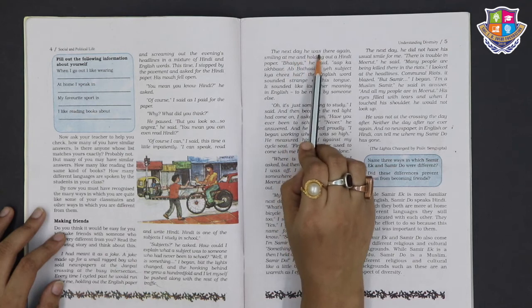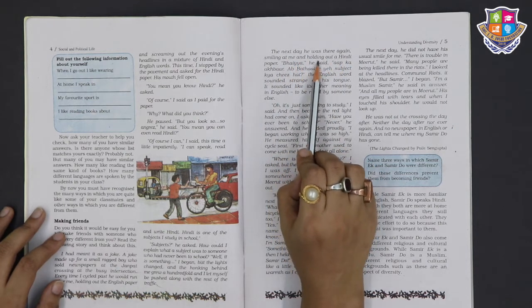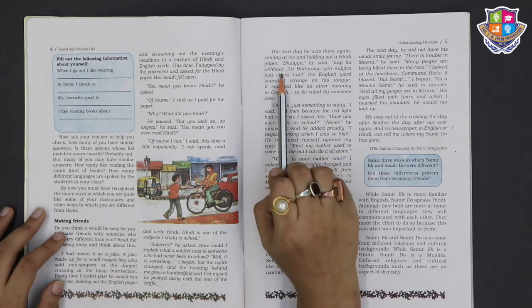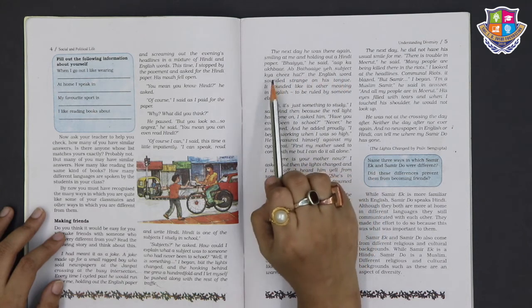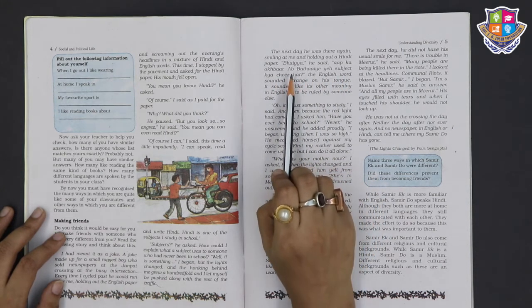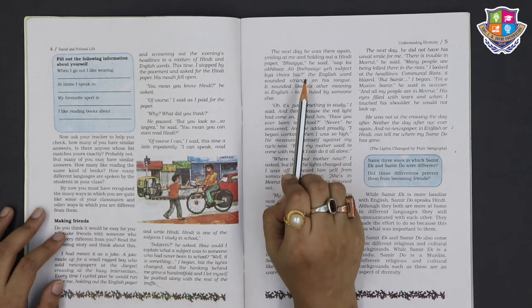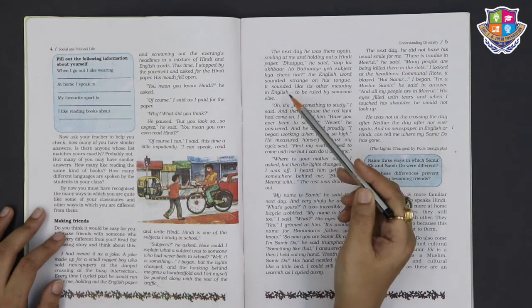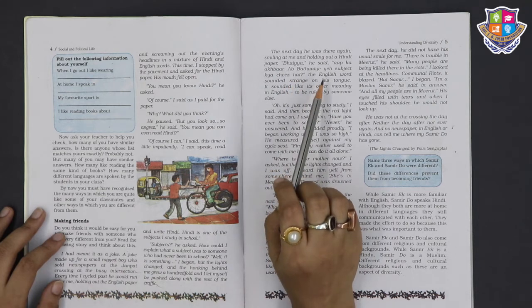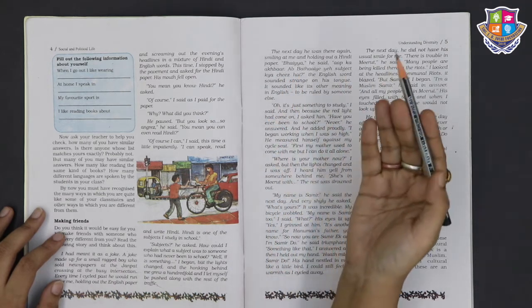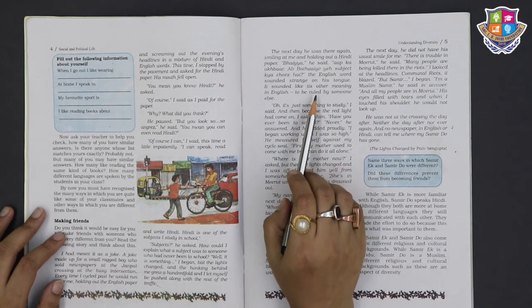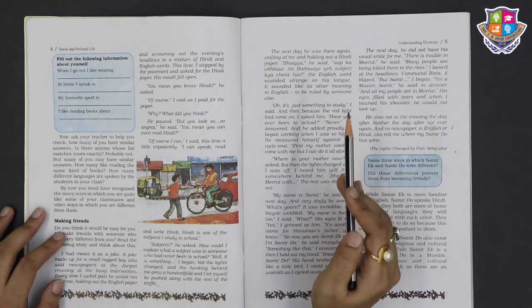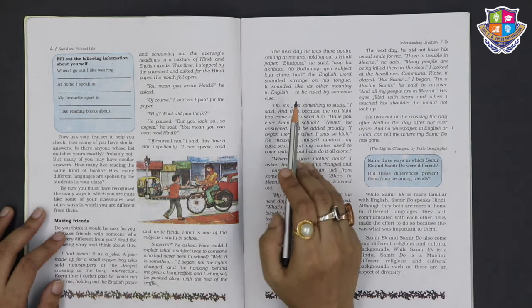The next day he was there again, smiling at me and holding out a Hindi paper. Bhaiya, he said, here is your newspaper. Tell me, what is this thing, subject? So next day, again they both met, and the newspaper boy handed over the newspaper. Then he was asking about the previous conversation. He wants the boy to explain what the subject actually is.